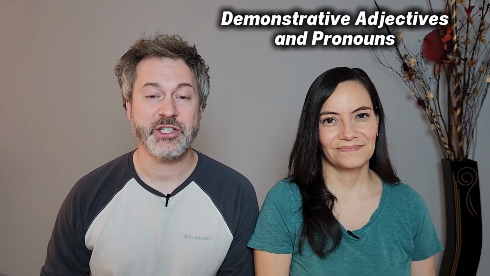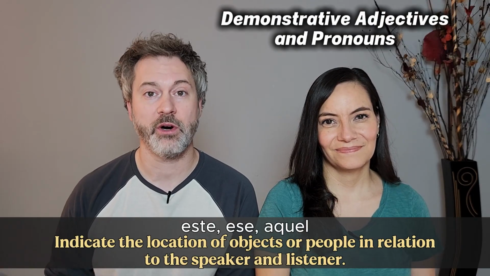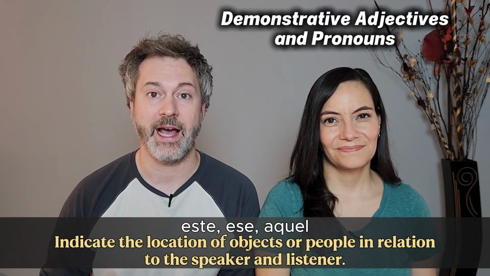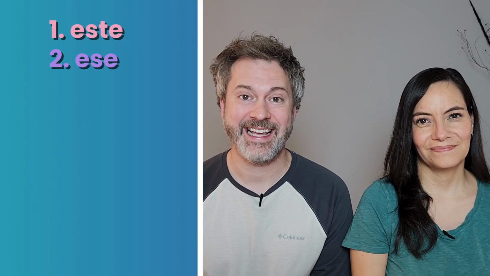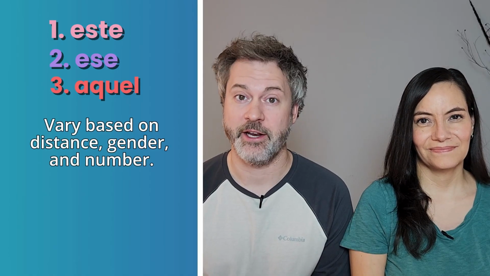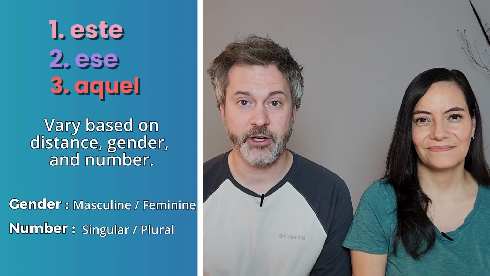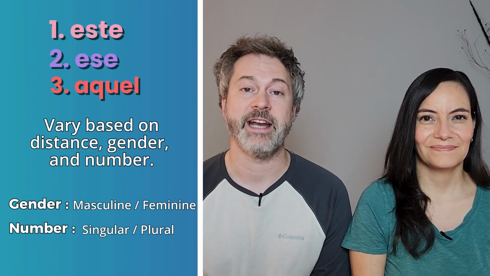Thank you so much. Now, demonstrative adjectives and pronouns help indicate the location of a thing or a person in relation to the speaker and the listener. Now, the 3 demonstratives are este, ese, and aquel, and vary based on distance, gender, and number. So they must always agree with the noun they modify in gender, feminine or masculine, and in number, singular or plural. And our first demonstrative will have 4 forms.